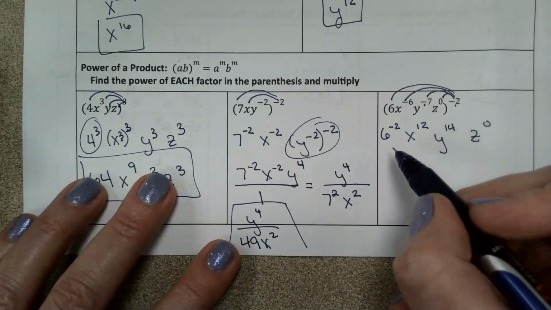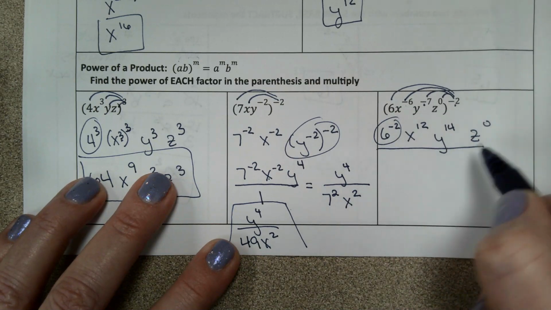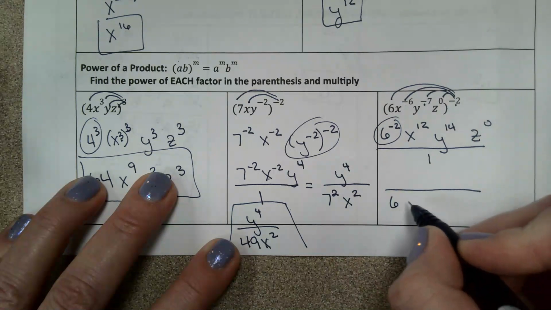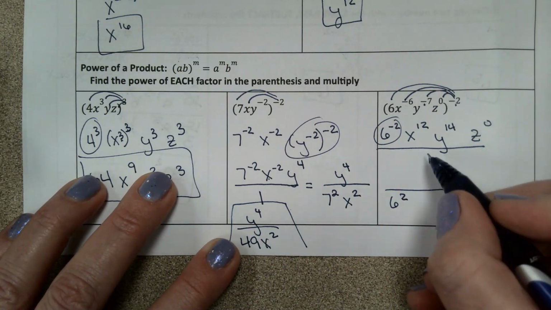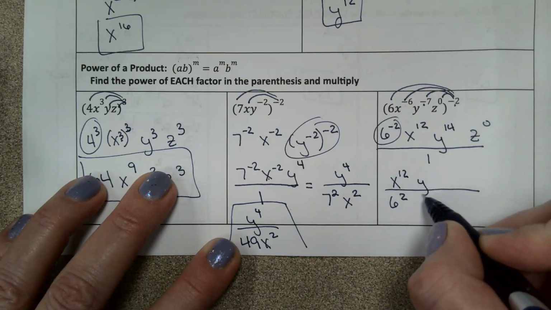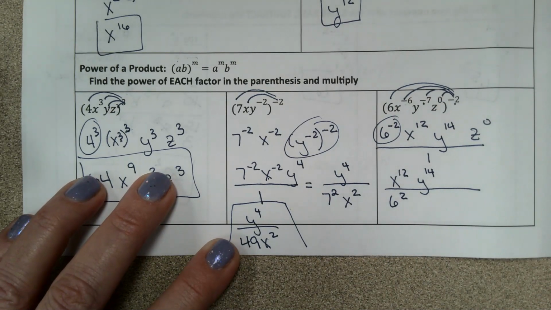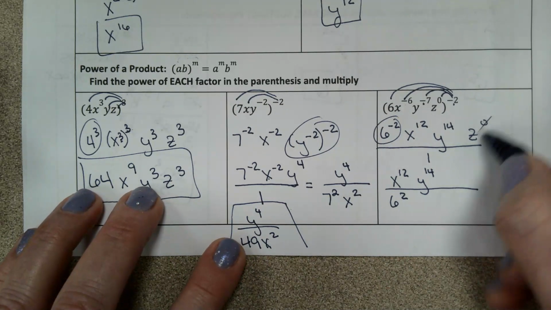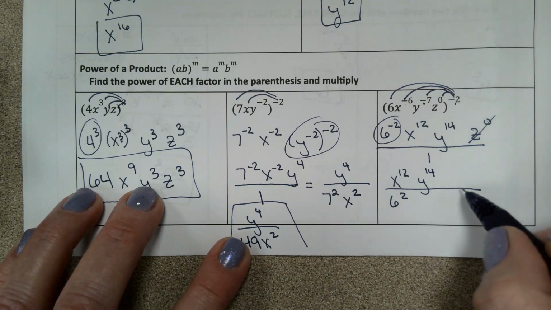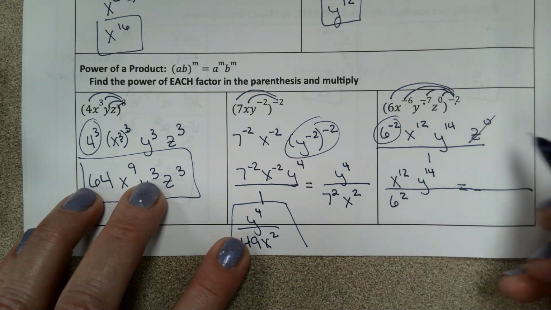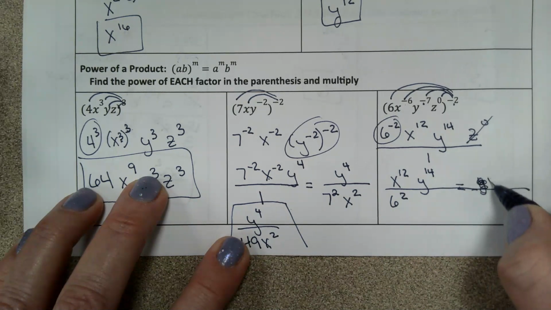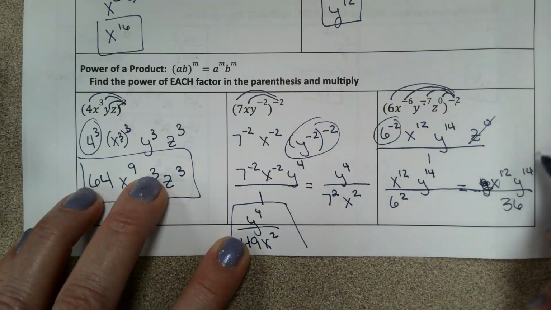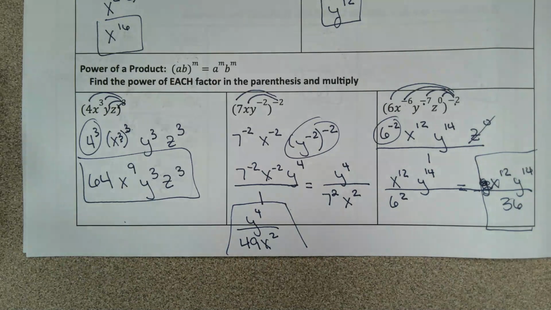All right. X to the negative 2, I need to send that down to the denominator. So 6 to the second is in the denominator now. The x to the 12th and the y to the 14th will always find right where they are. We learned a minute ago that anything raised to the 0 power is just simply 1. And so now this is almost good. I'm just going to write x to the 12th, y to the 14th, 6 squared is 36 for a good final answer on that one.